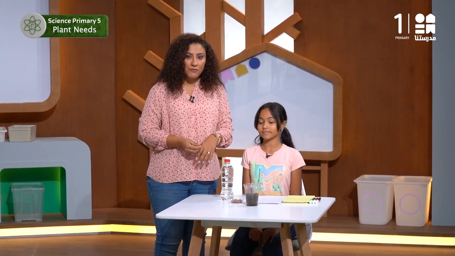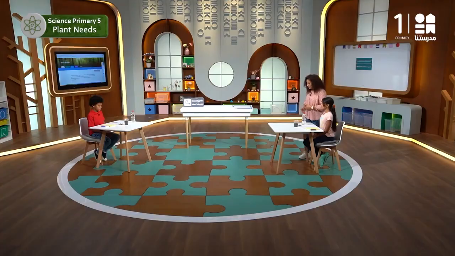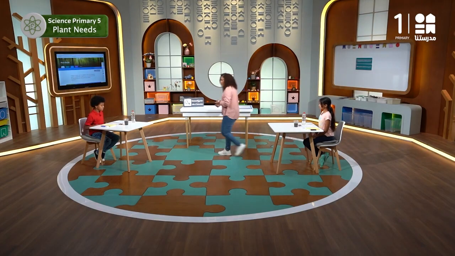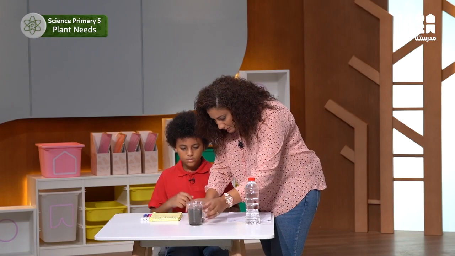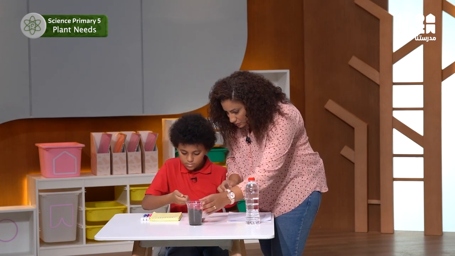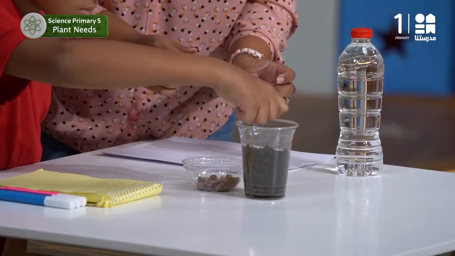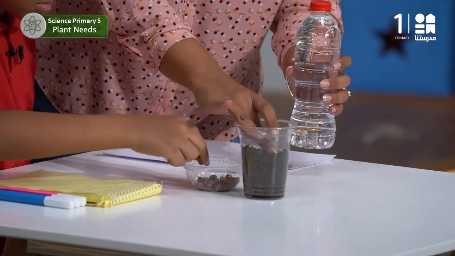Let's go to our friend Ryan and see what will happen to the seeds if it's in the dark. Ryan, can you help me, please? Can you put the seeds in the soil? Thank you.